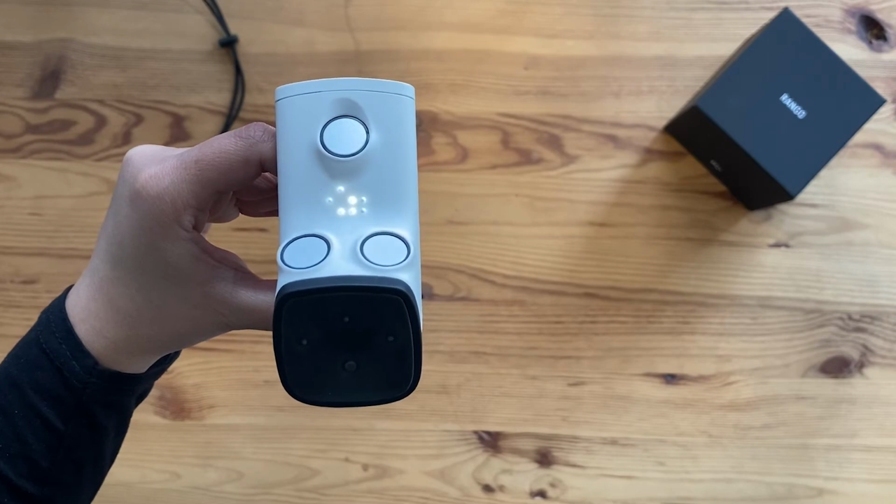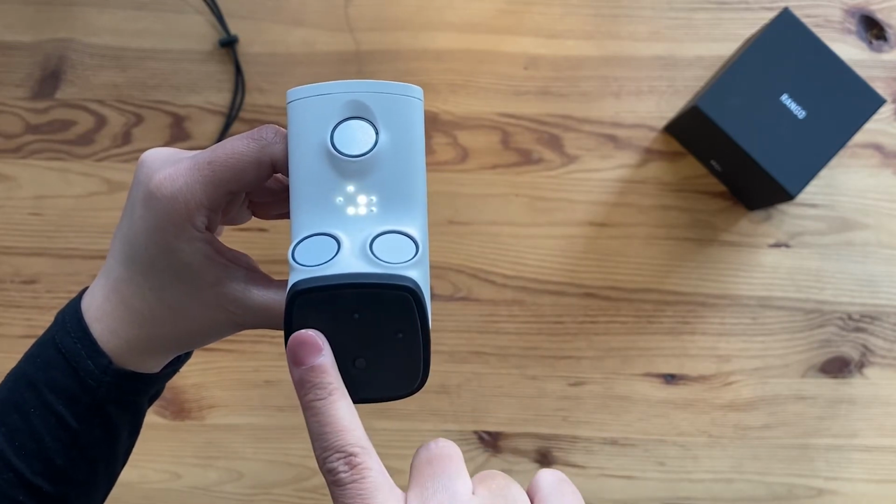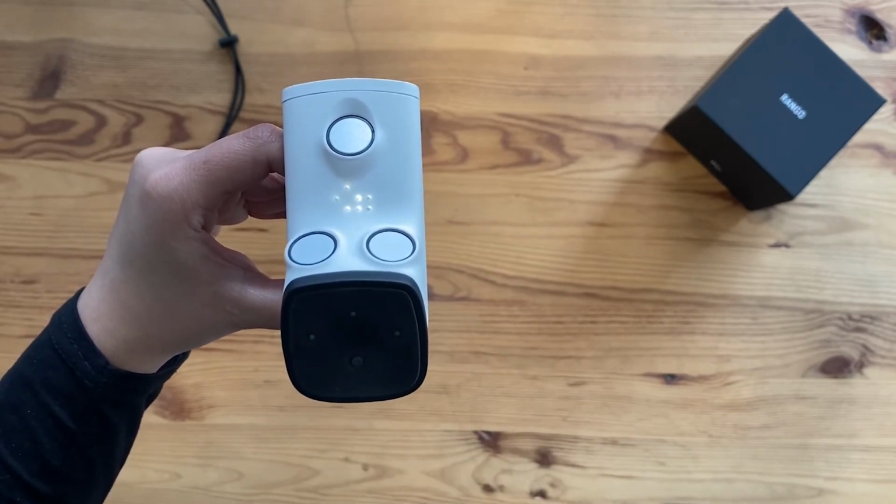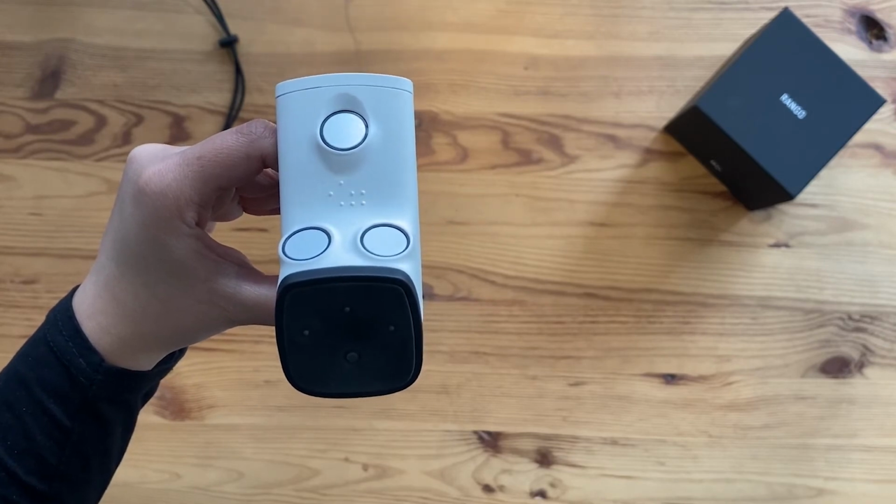Next, you have a button on the right side and one on the left side of the big button. Those buttons allow you to navigate through the different functionalities or the different items in the menu.